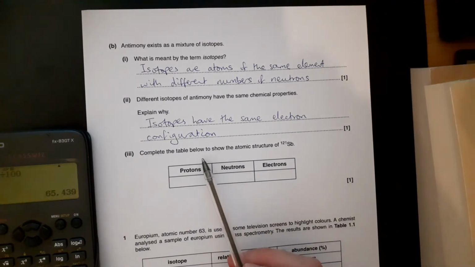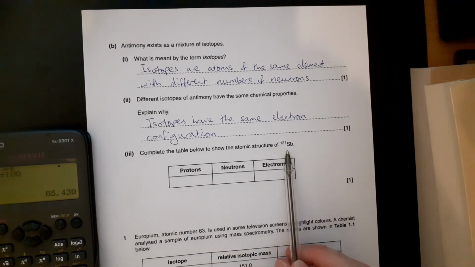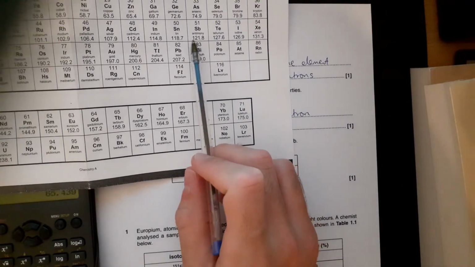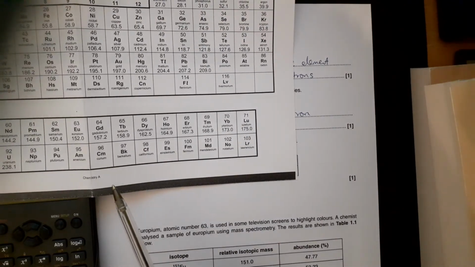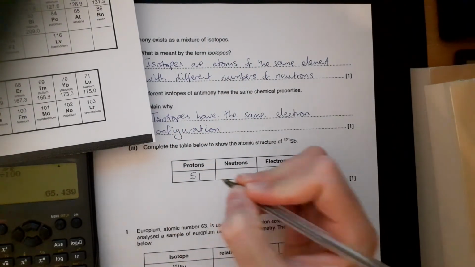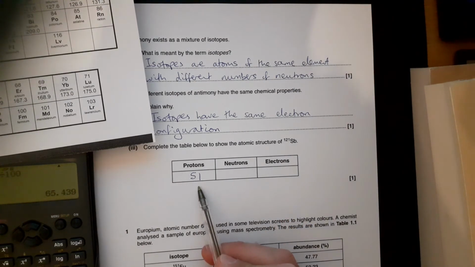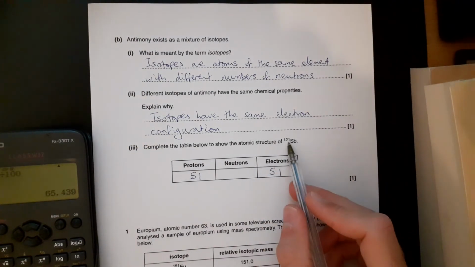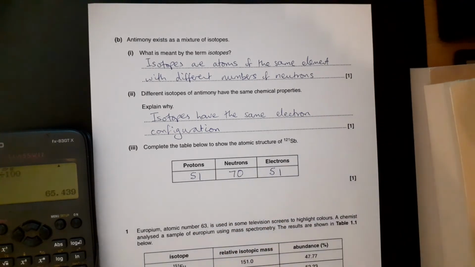Okay. Then it's asking us to work out the number of protons, neutrons, and electrons in this particular isotope. So we need to have a look at the periodic table. I don't know about antimony off the top of my head. So if we find antimony here, you can see its atomic number is 51. So therefore it's going to have 51 protons. It's just an element. It's not an ion or anything like that. So if it has 51 protons, it's also going to have 51 electrons. And then if its mass number is 121, it must have 70 neutrons. So the protons and the neutrons add up to 121.